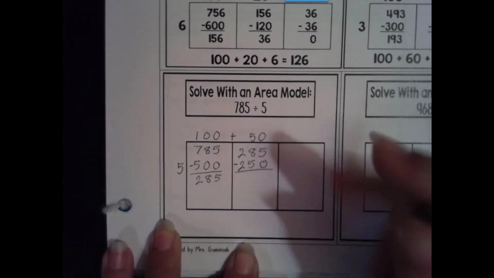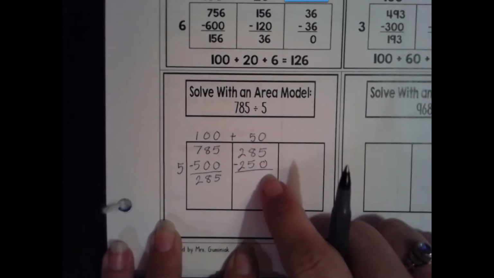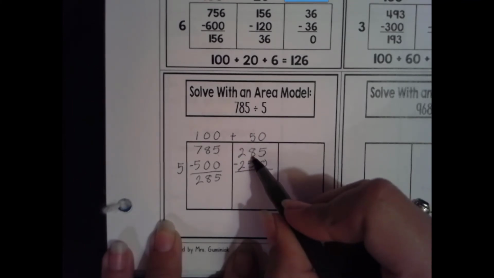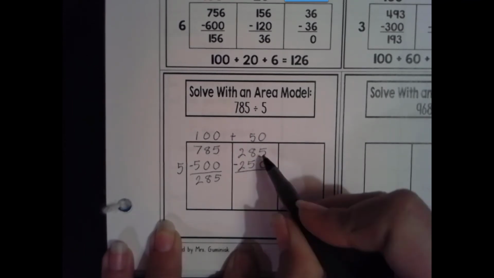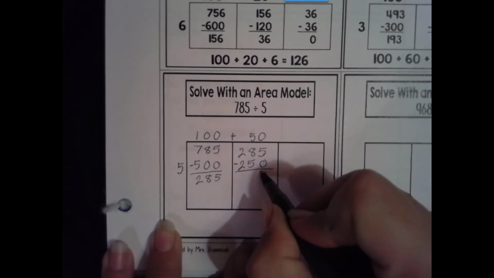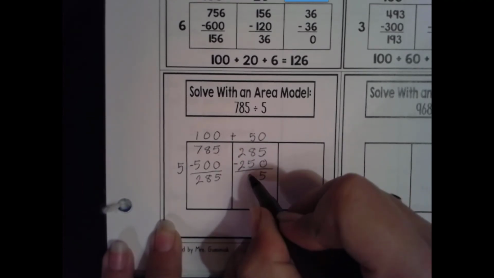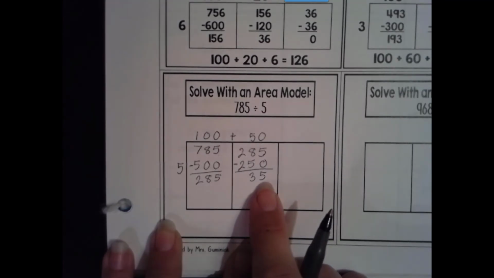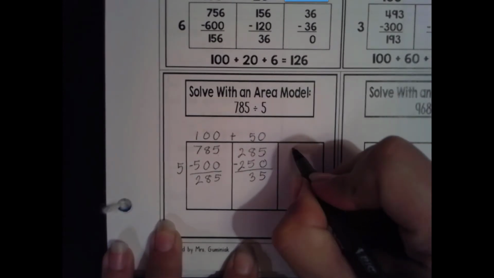No negative numbers in here. All right, more on top, no need to stop. Numbers the same, zeros the game. So I get 35. I can definitely take groups of 5 out of 35, so I'm going to bring that 35 up here.